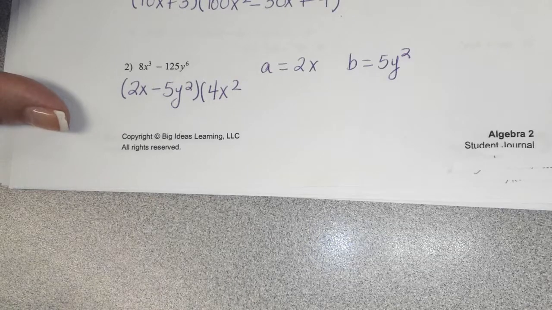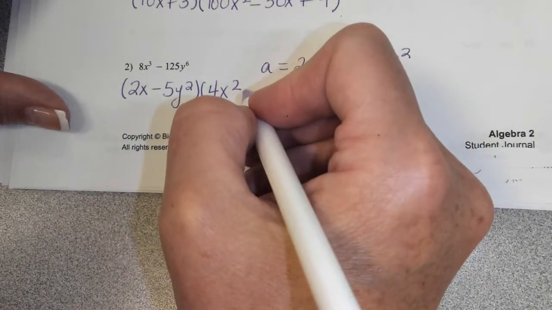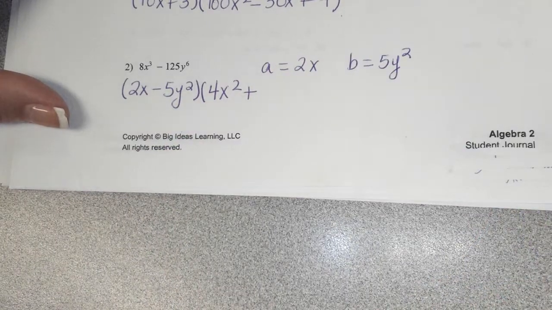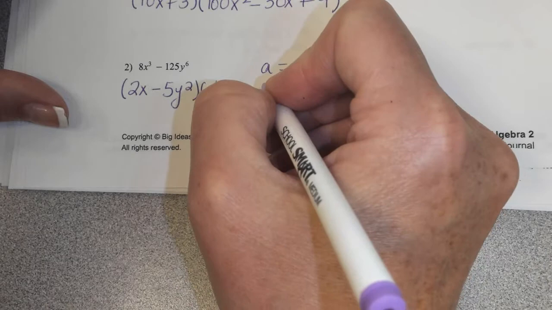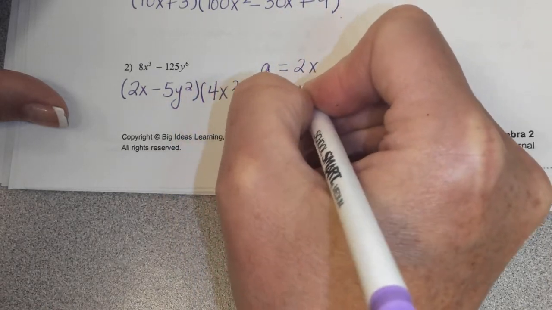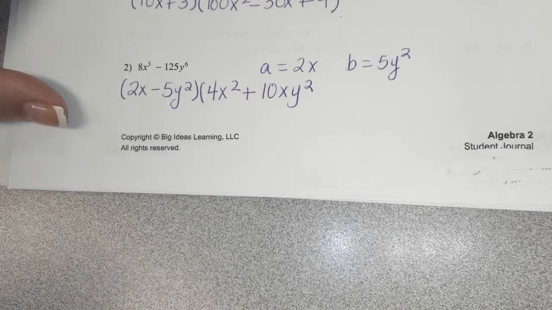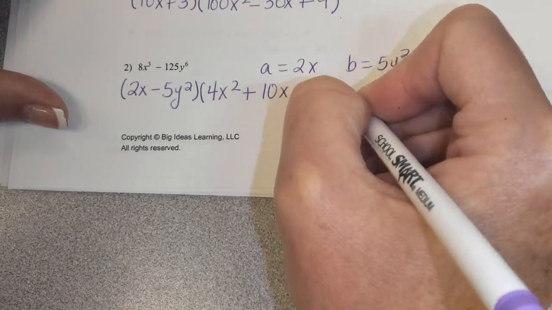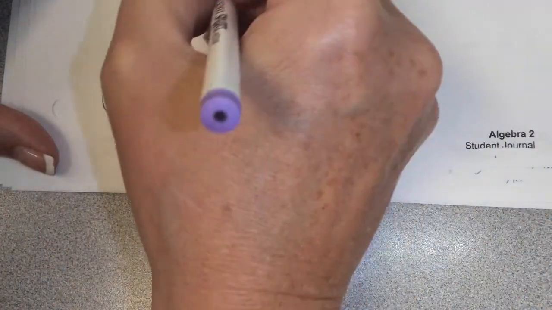We have to square that whole thing. The sign is always going to be the opposite, so it's plus. We have to do a times b. That's going to be 10xy squared. And then what do I get if I square the b? 25y to the 4th is correct. So that's how that would factor.